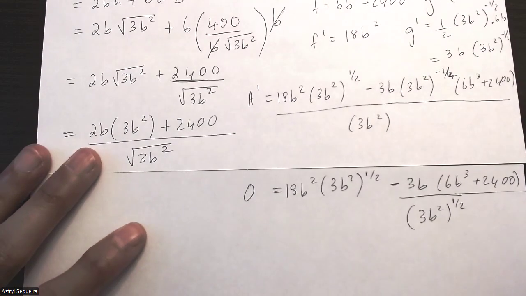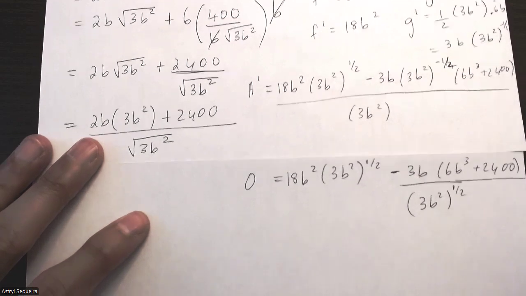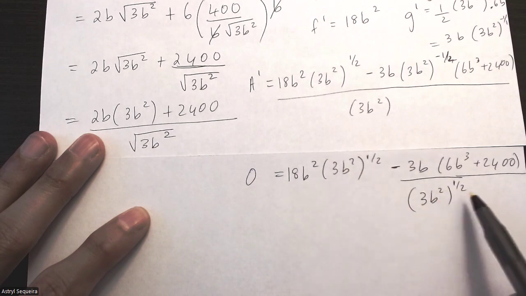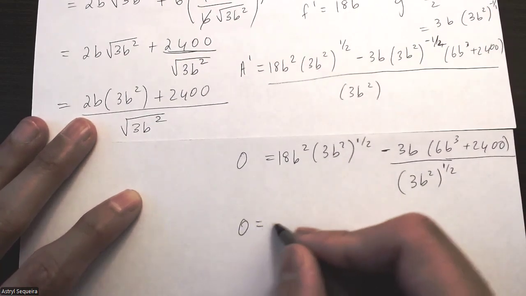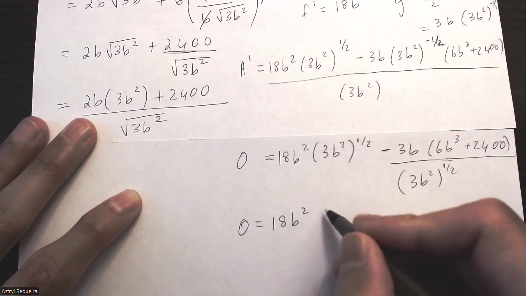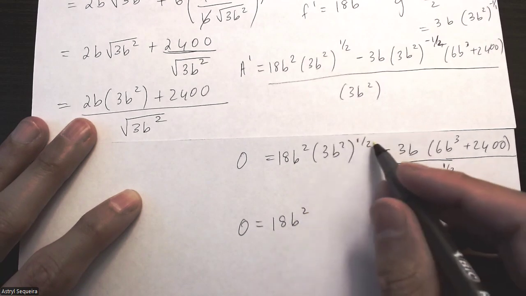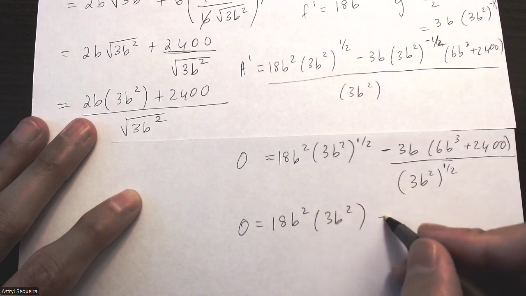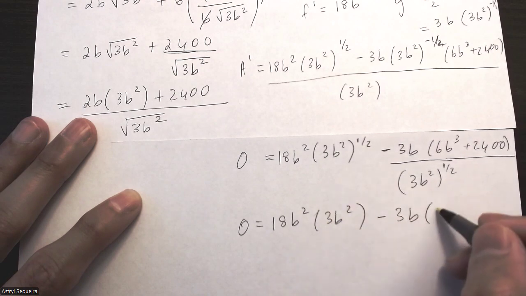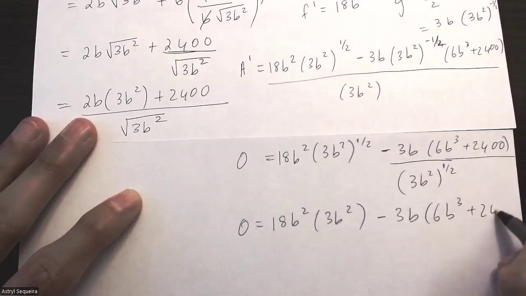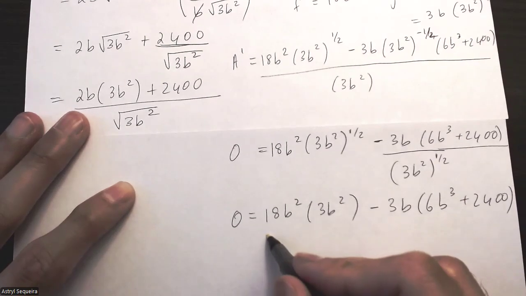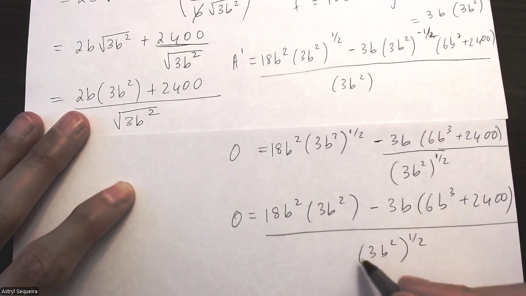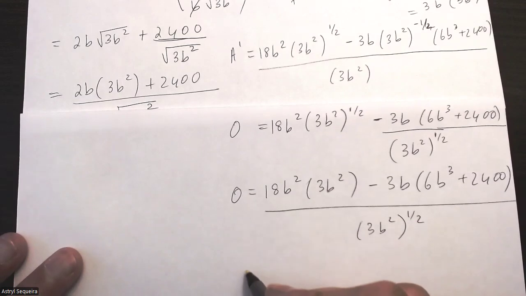Next step is I'll make a common denominator over here. So I'll multiply the top and bottom here by 3b squared to the power of half. So 3b squared to the power of half times the same thing, that's just 3b squared. All right, the rest of it is the same. Now this just cross multiplies and disappears in the next step.